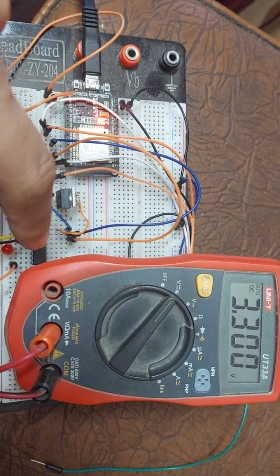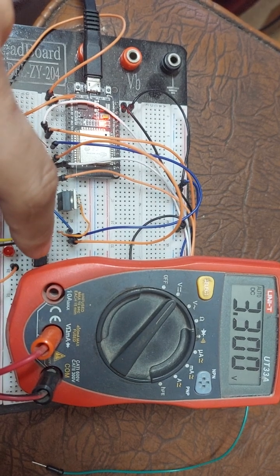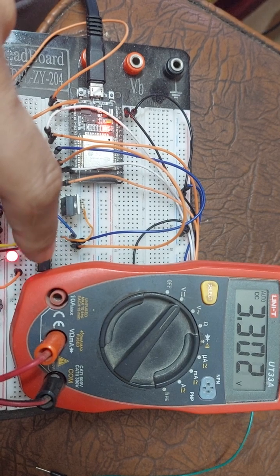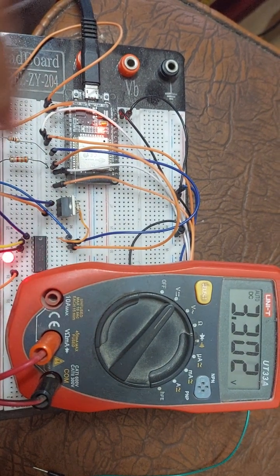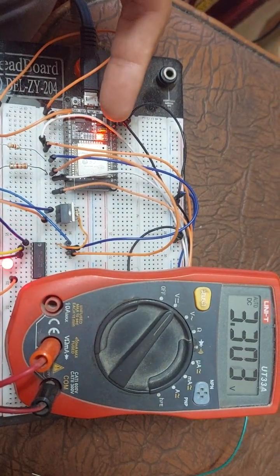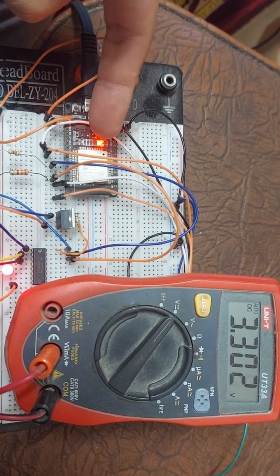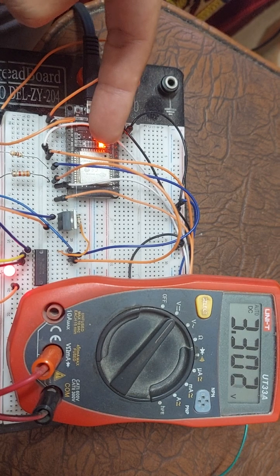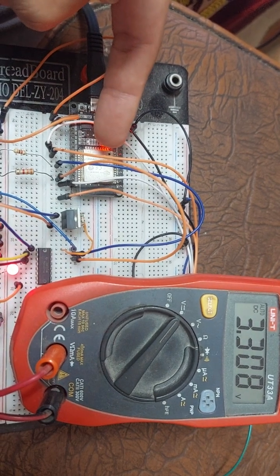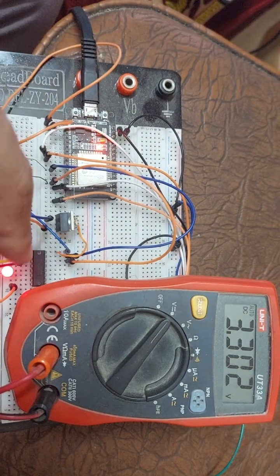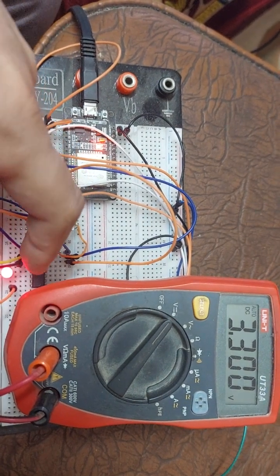This chip is an input output port expander. It's PCF8574, and I put here in the ESP a test program which just turns on and off this LED through the I2C bus to the PCF.